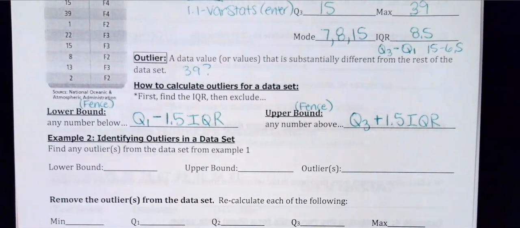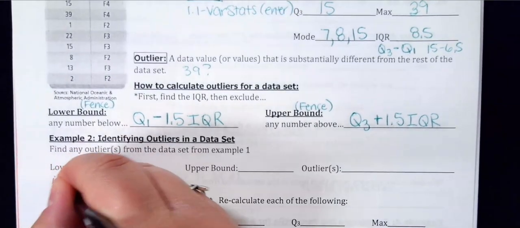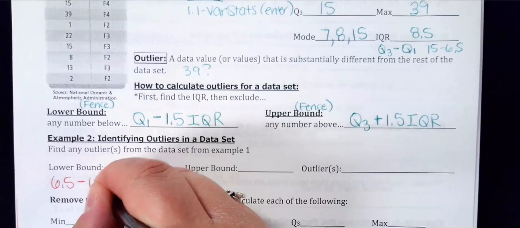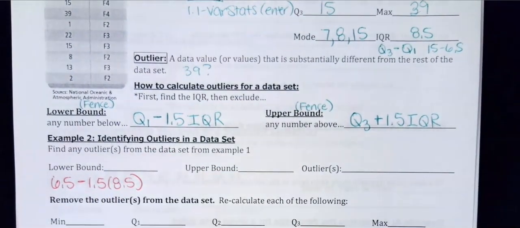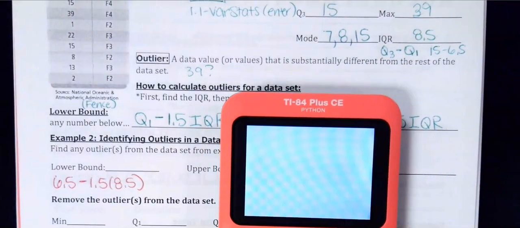Now, for our example, on the lower end, our Q1, if you look back to what we grabbed from the calculator, was 6.5 minus 1.5 times the interquartile range. I am not using the median there, and I'm not trying to confuse you, but it just ended up being the same number.